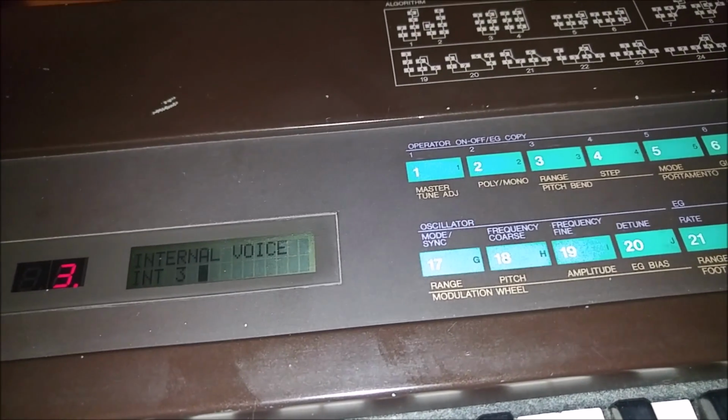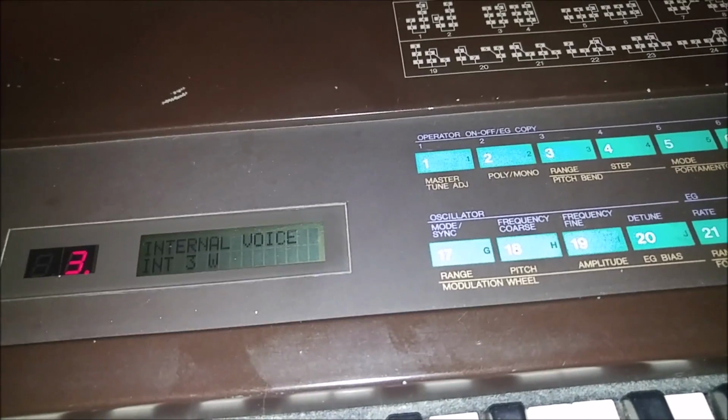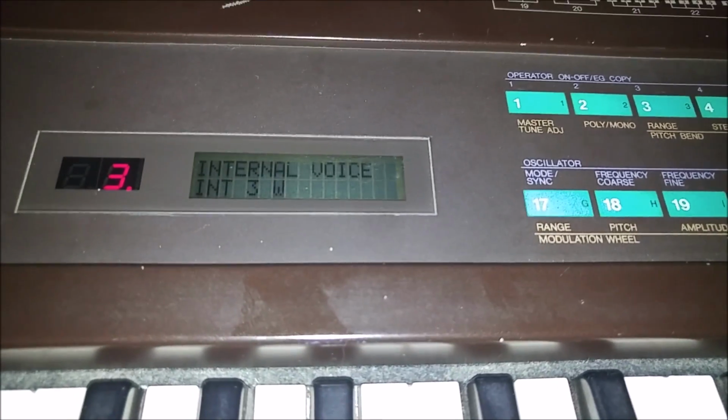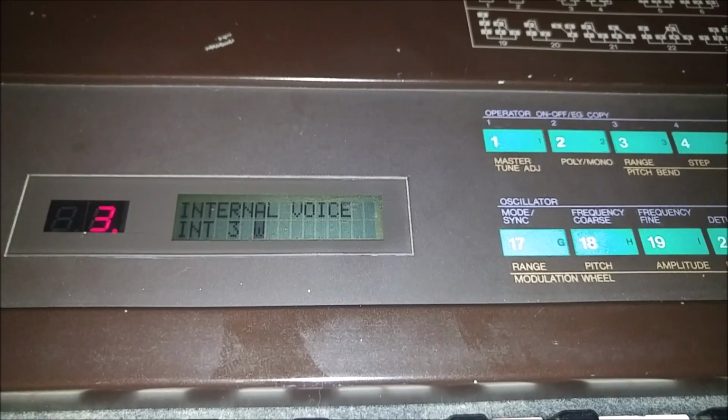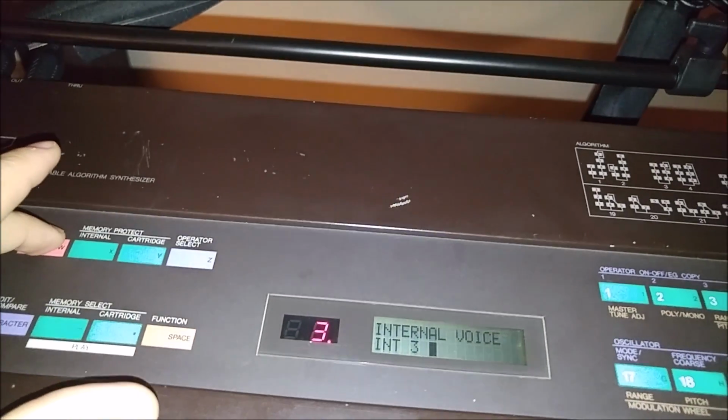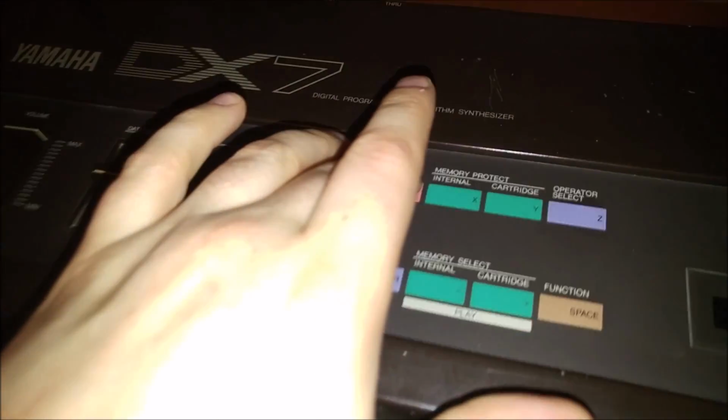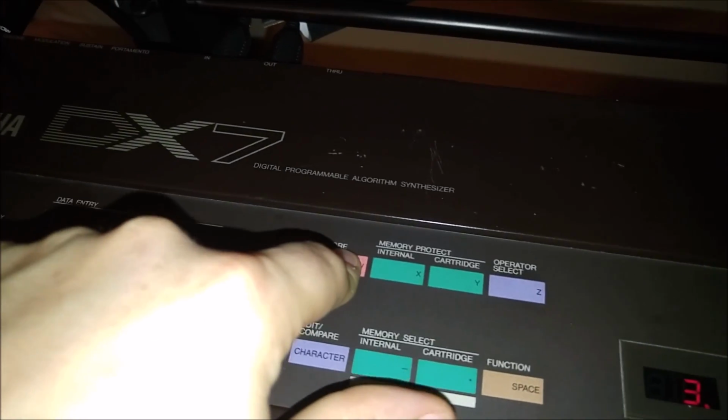If you click it, it will load what's in preset 3. It will get back your old sound. I did this too many times. So what you want to do is hold down the store key and hit 3 at the same time. Like I said, click store, hold it down as hard as you can, and click number 3.